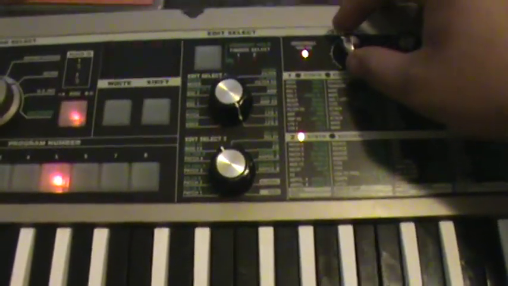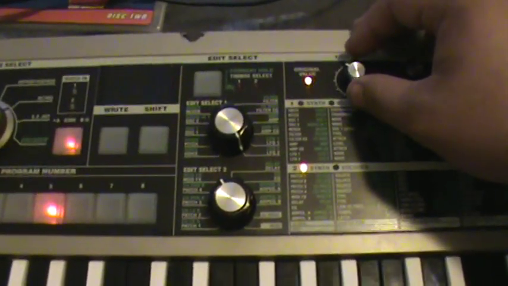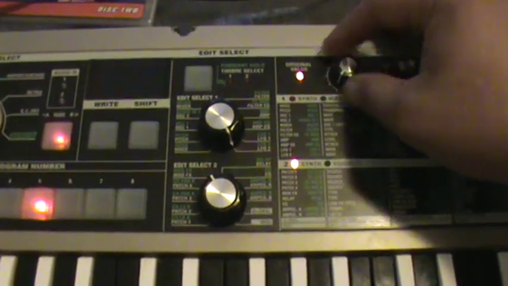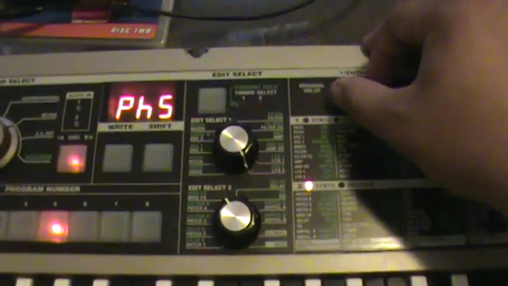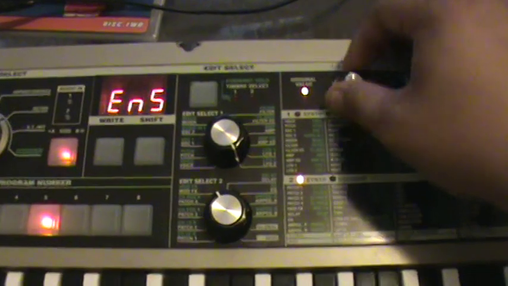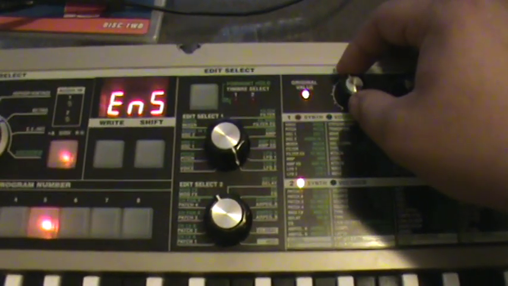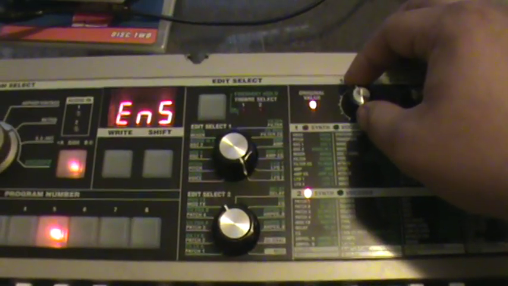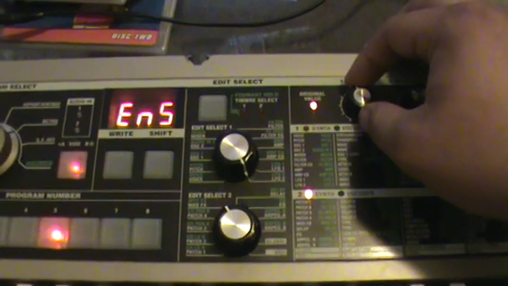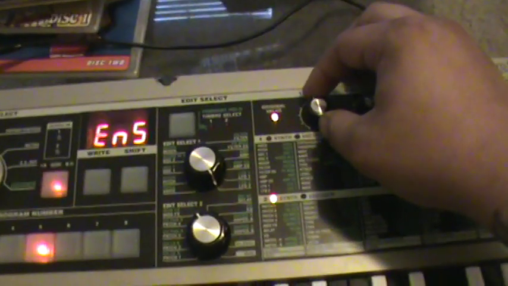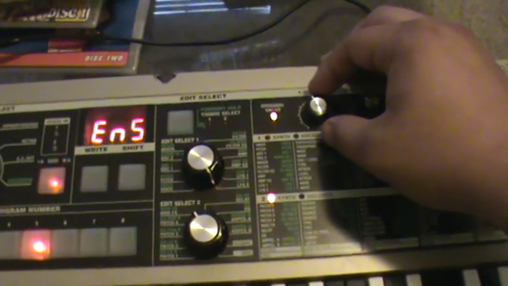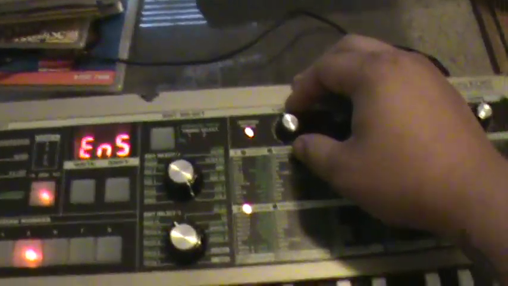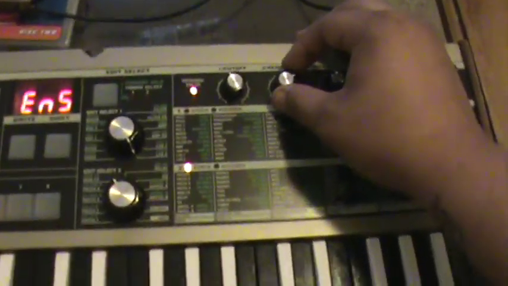Mod FX. I used ENS. There's phaser, flanger. I don't know what this one is. I guess that's chorus. I want to think it is. I'm not really sure. I'm probably going to get someone to be like, oh, good, you don't know your microKORG at all. But hey, I have the sound and you don't.